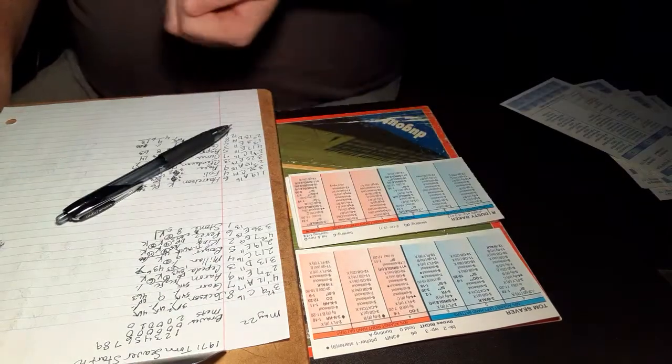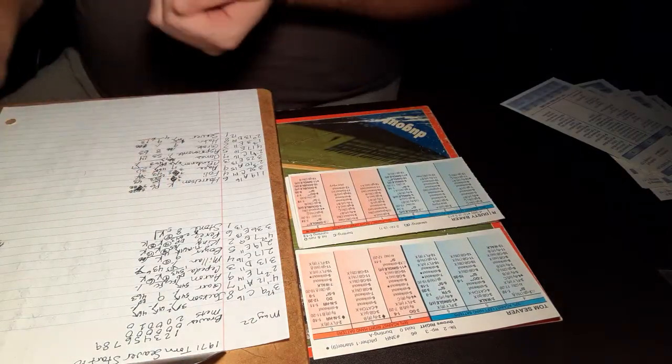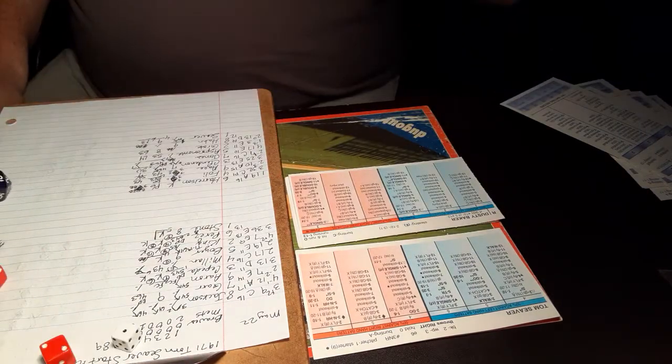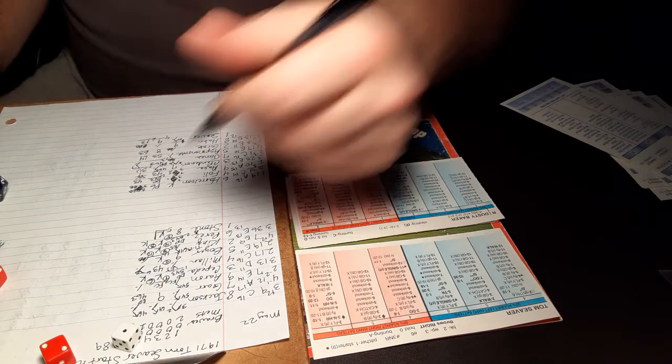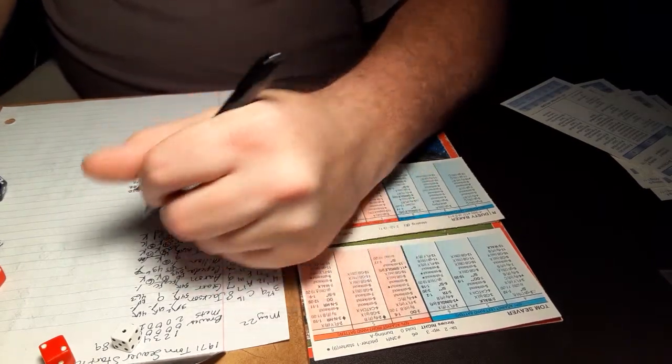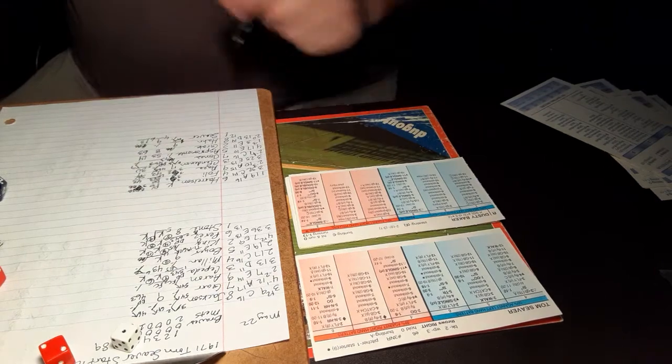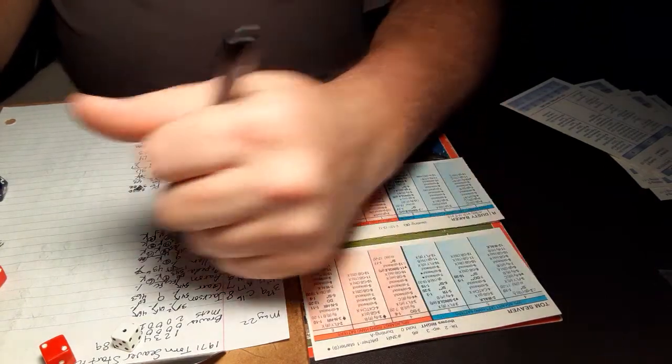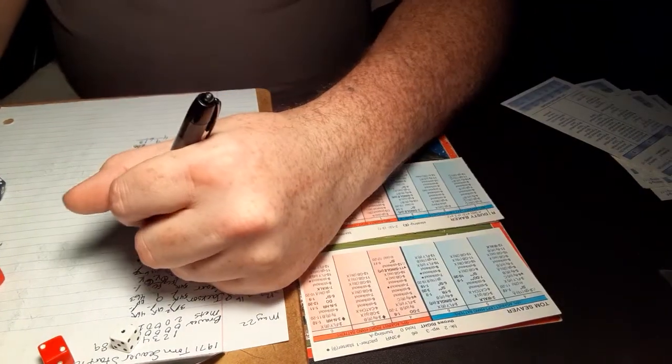And here is Dusty Baker. 1-5, swing and a miss, strike 3. So Seaver strikes out the side and gets out of a jam here in the 7th.